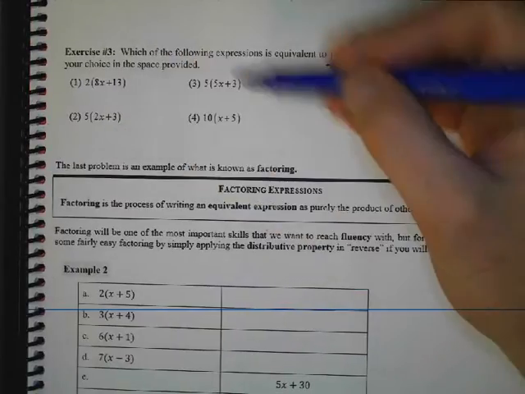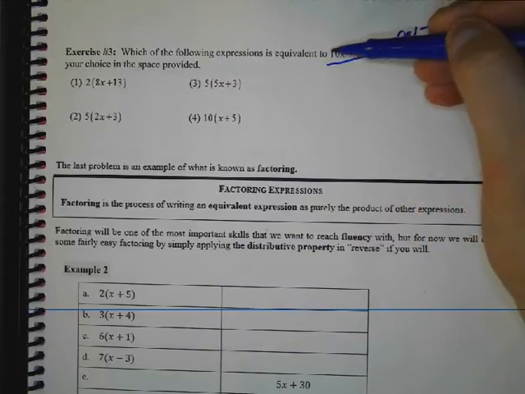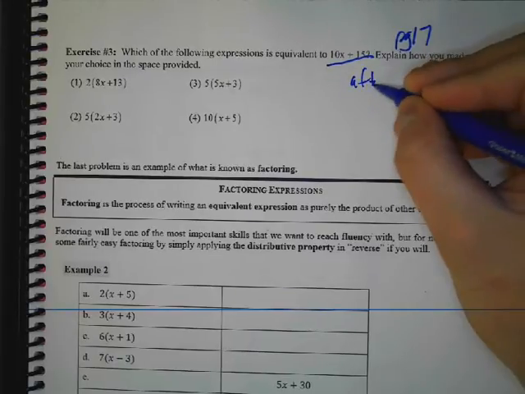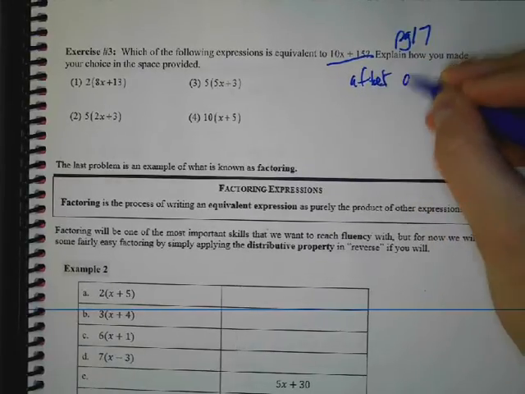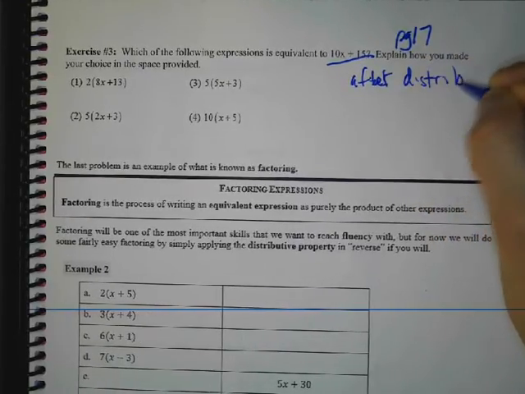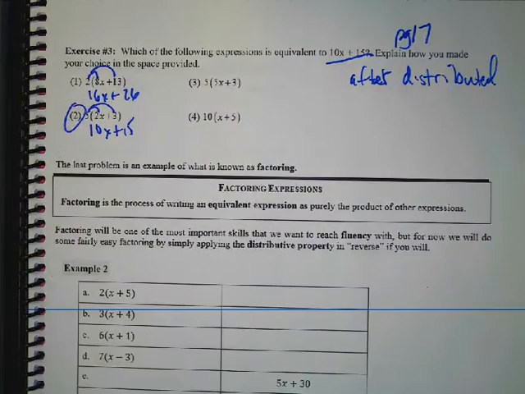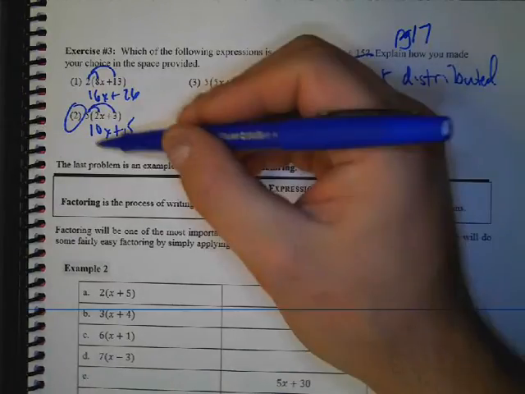So you've got 4 different choices, and one of them is equal to 10x plus 15. And what this means is this is what it is after you have distributed. Right? So why don't you take a second, see if you can figure out which one it is. So hit pause, and then you can come back and you'll see the answer. Okay, and we are back, and you can see that I started to distribute each one until I figured out which one worked, and I got choice 2.